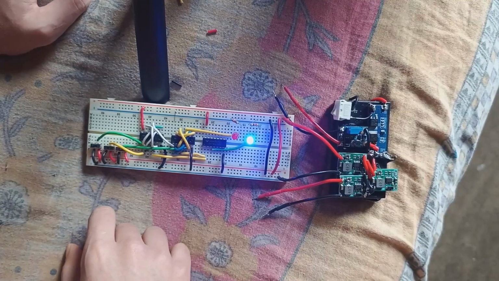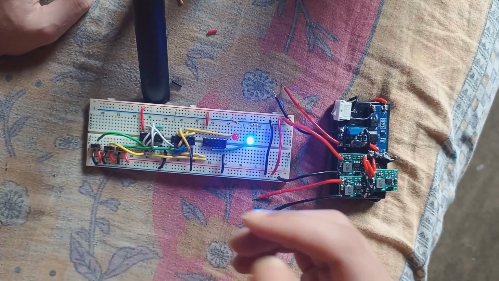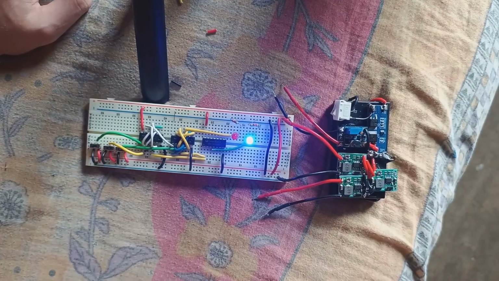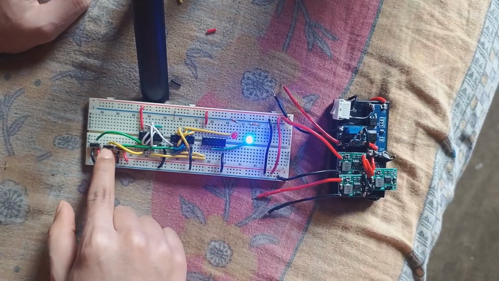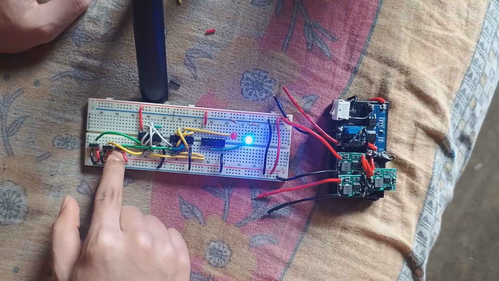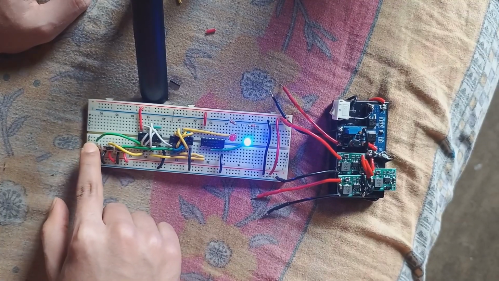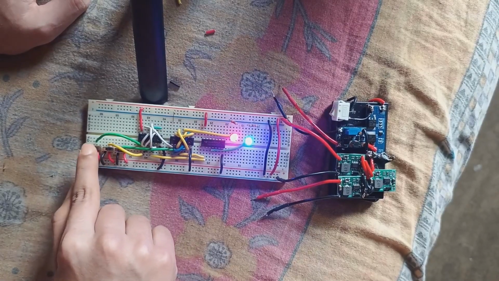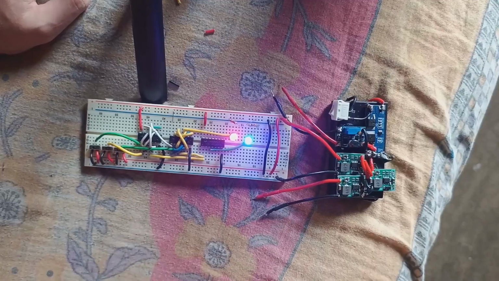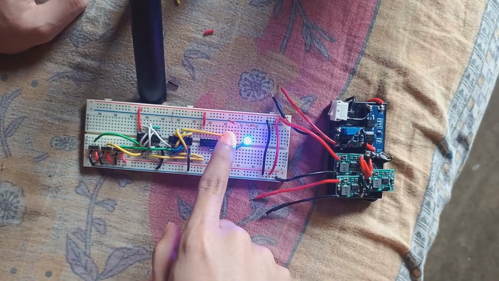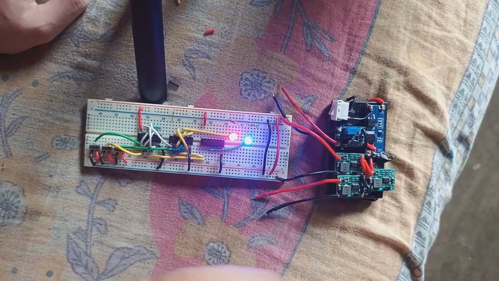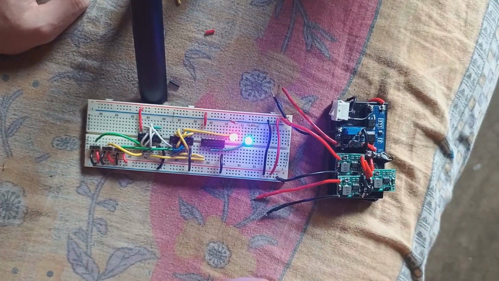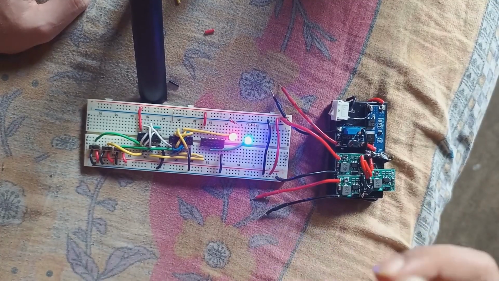Let's give all three inputs 1. If I add three 1s in binary, it should give sum 1 and also carry 1. The B input is already 1, and the carry in is also 1. Let's give the A input 1. After giving it, as you can see, both LEDs are on, meaning sum is 1 and carry is also 1, and that's the actual binary addition. If you add three binary ones, you get sum 1, carry 1.